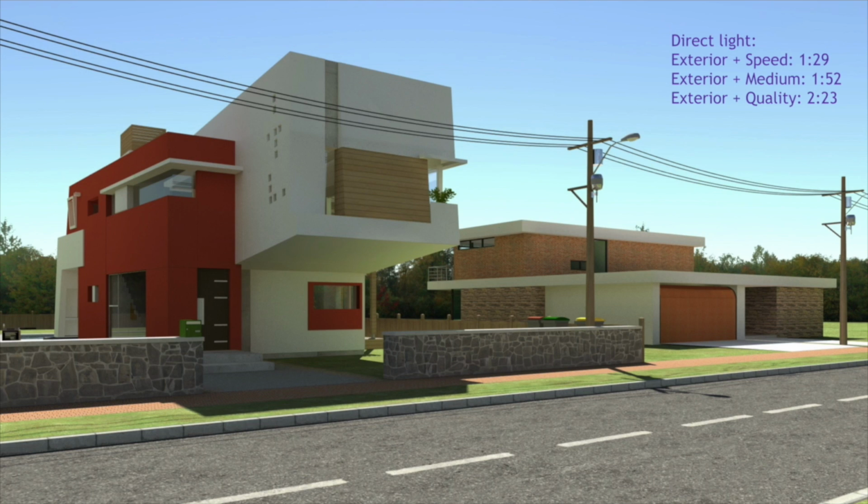So most of the facade is not lit directly, it gets indirect lighting. And I redid the renderings with the same presets for exterior, speed, and so forth. And now we can compare the time.